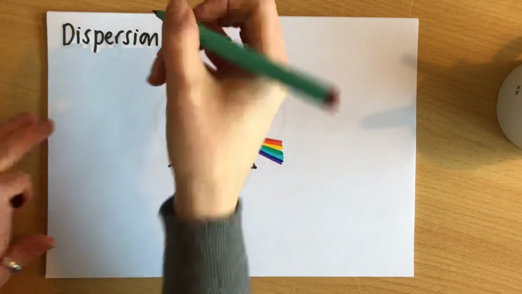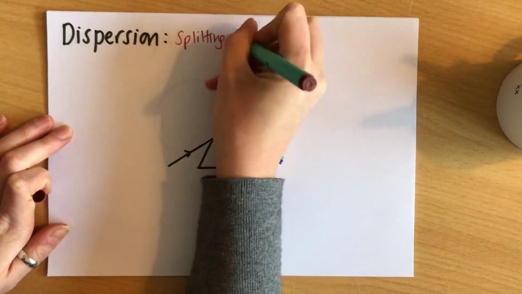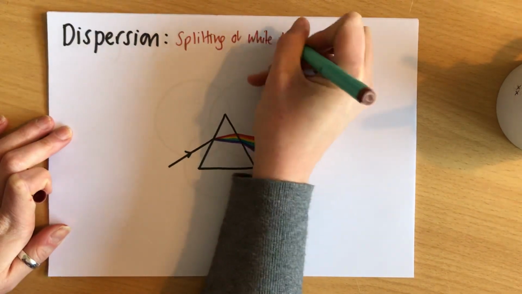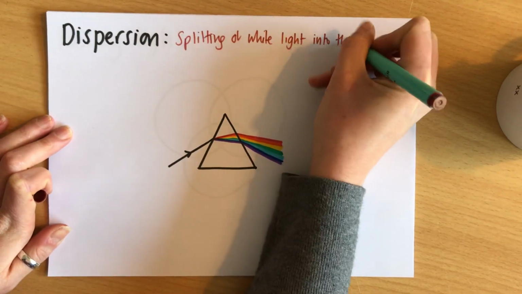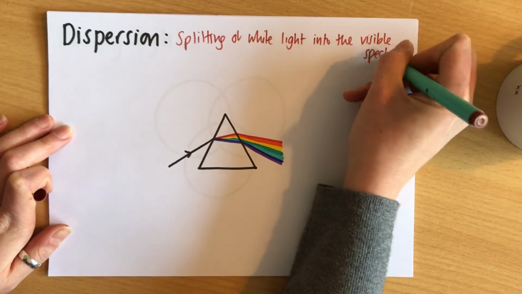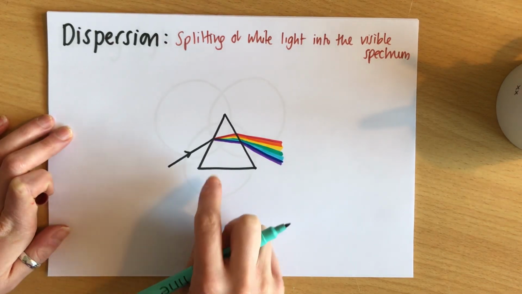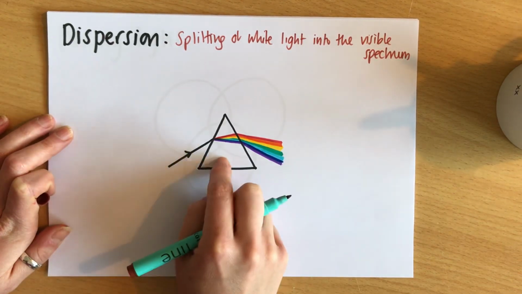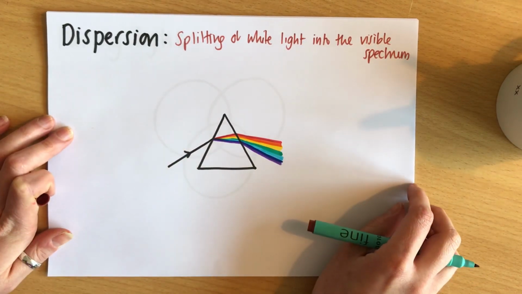So dispersion is the splitting of white light into the visible spectrum. And we'll come back to what that means in a moment, the visible spectrum. But dispersion essentially is when we take white light, we usually put it through a prism, a triangular prism, and it splits up into this spectrum, also known as the rainbow.